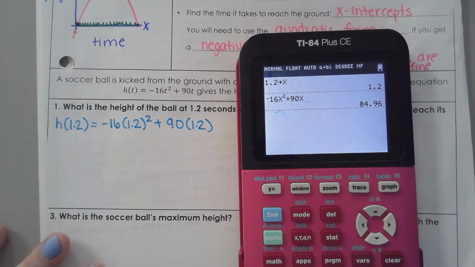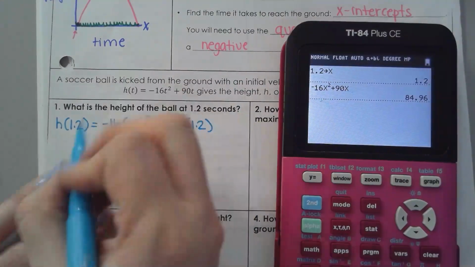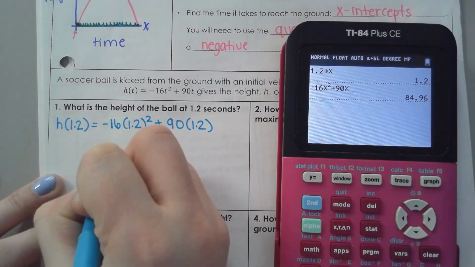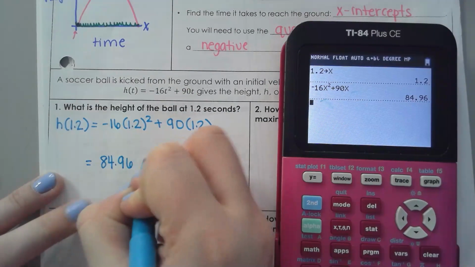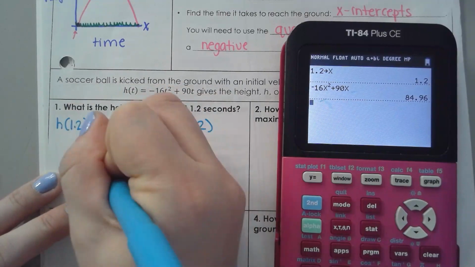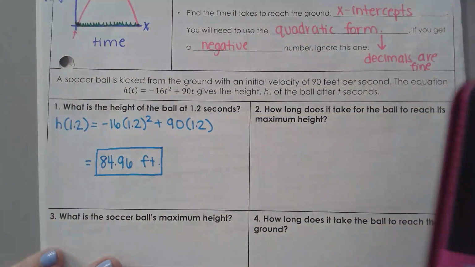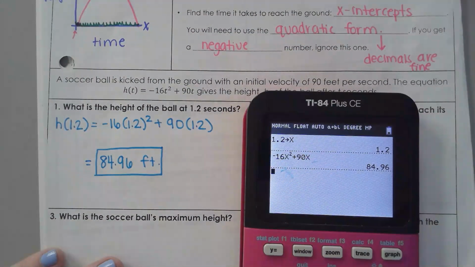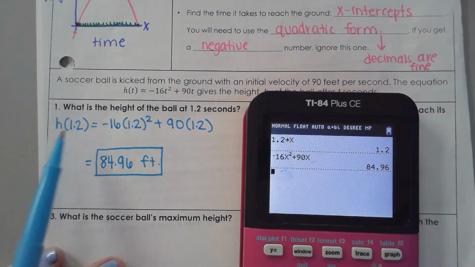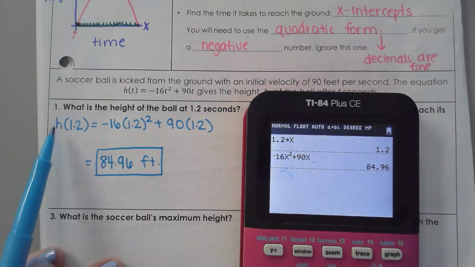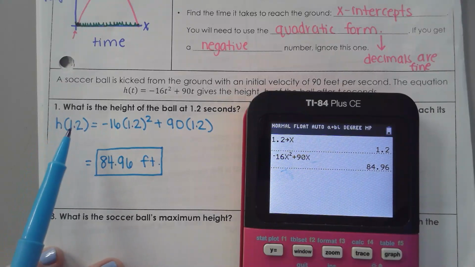And we get 84.96 feet. So are you only putting the right side of the equation in the calculator? Yeah. That's just basically, I'm just finding the height at 1.2 seconds.